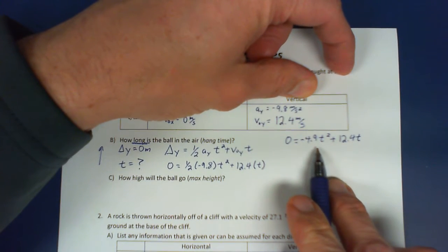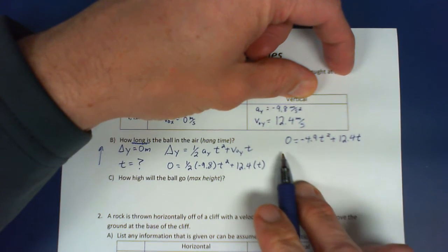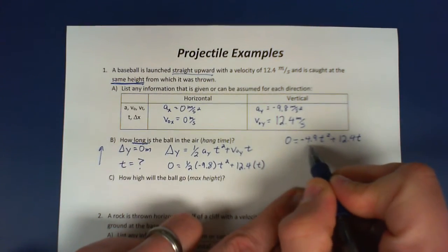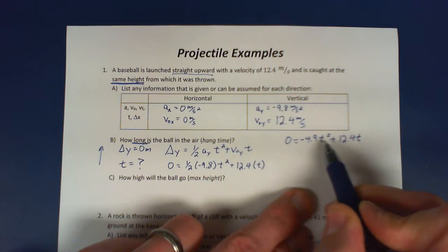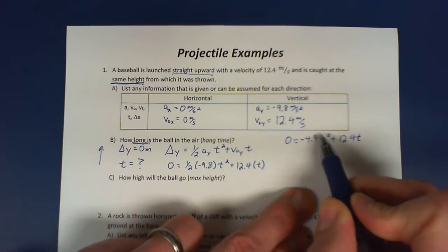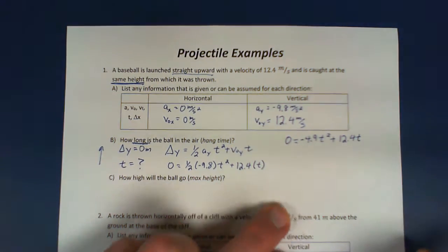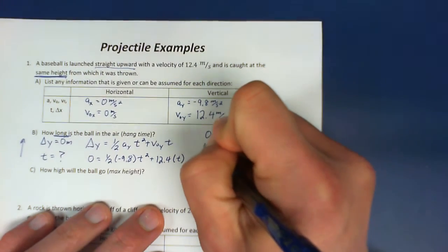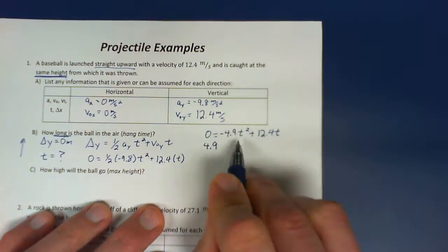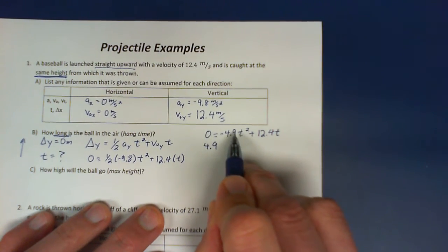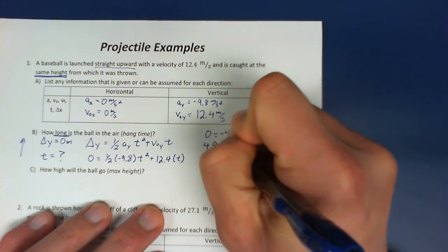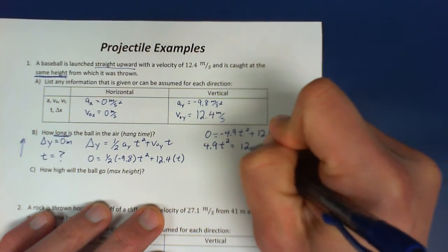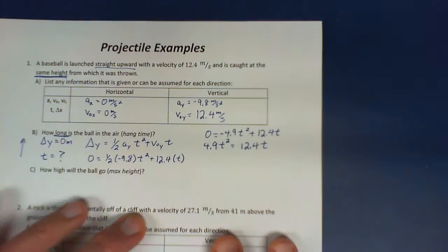Now, one thing I usually do at this point is take one of these common terms of t out of both and take that to the other side. Some people don't do that. What they would actually prefer to do is take these two terms, where one term is being added to another, and take one over to the other side. So taking this negative term over to the other side makes it positive, 4.9. And don't forget to take the variable with it, because it's attached, being multiplied by t squared. Then that's equal to what's left on the other side, which is 12.4 t.